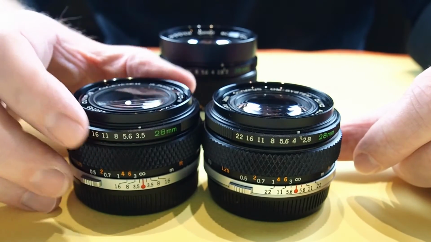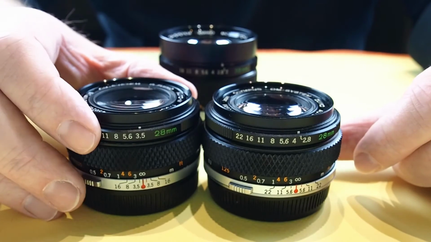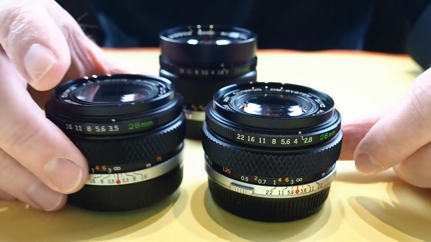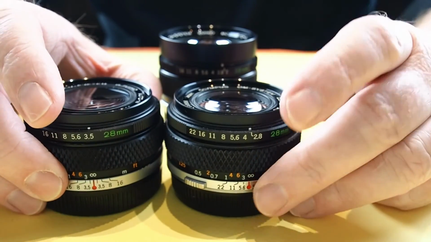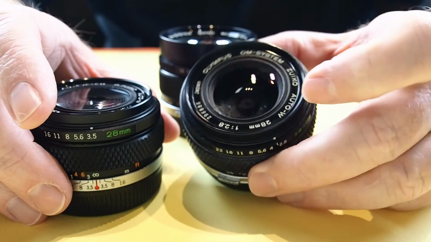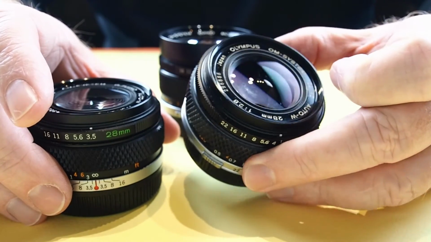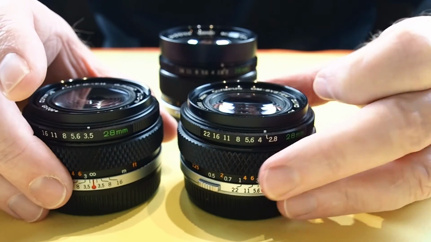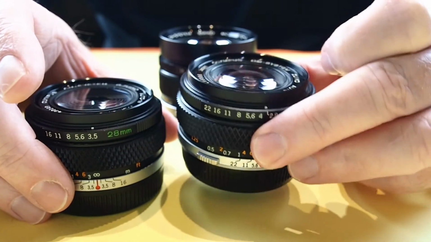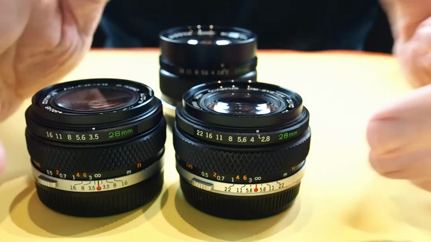So have a look on the YouTube channel for the 28mm f3.5. That's a nice little lens. The f2.8 is also a nice little lens, probably my pick of the 2, although this particular one that I have, and I'm not too sure if you can see it or not, actually has fungus, so this will be leaving my collection. But I have used it, and the fungus actually doesn't seem to worry the image quality too much.